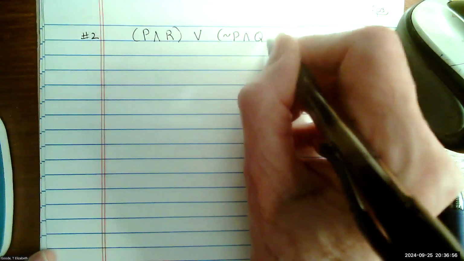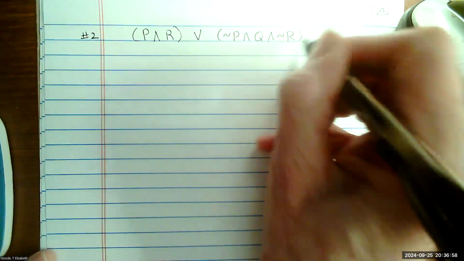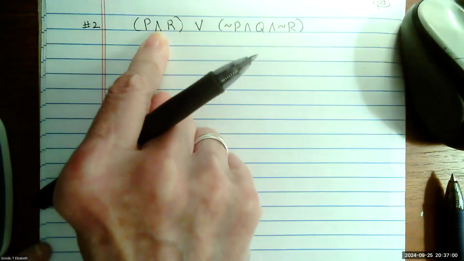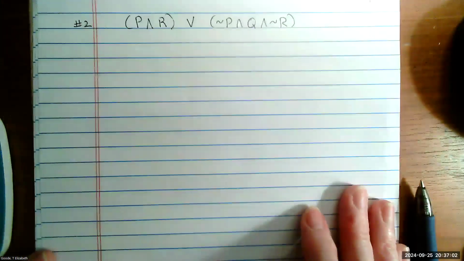Let me show you. Let's say I don't give you the Boolean expression. Or you get a Boolean expression and it's not in disjunctive normal form. I think that was what problem 2 was. I gave you a Boolean expression. What was it? P and R or not P and Q and not R. See, that's not disjunctive normal form because this is not a complete description of all the inputs.